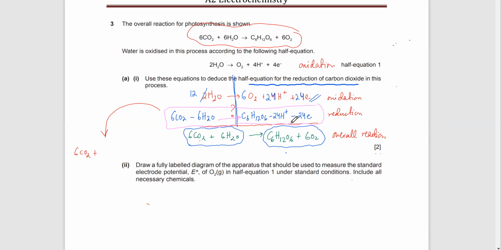So 6 CO2, and there's minus 24H plus 1. Get this minus 24H plus 1 to the other side. So that's going to be plus 24H plus 1 on the left side. And then there's minus 24 electrons. Take it to the other side. So it's going to be plus 24 electrons. And in my products, I'm going to get this glucose, C6H12O6. And bring this minus 6H2O to the other side so that it becomes plus 6H2O.